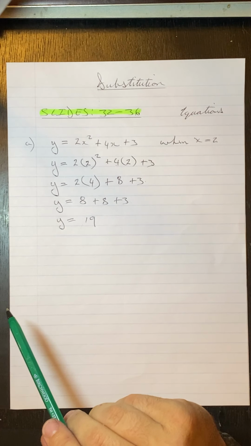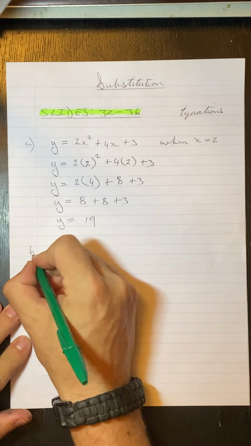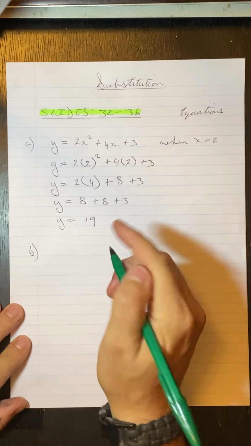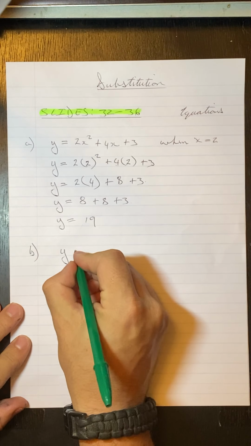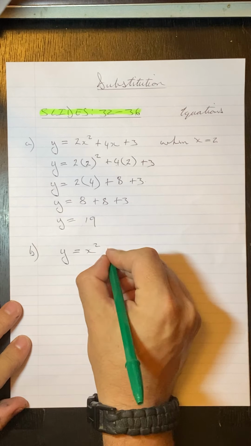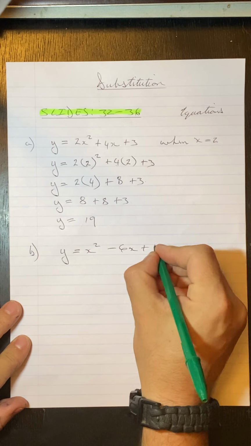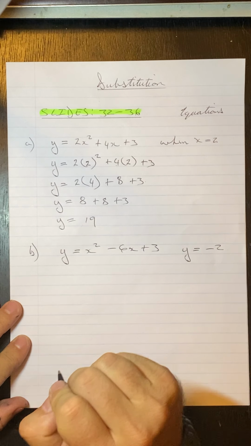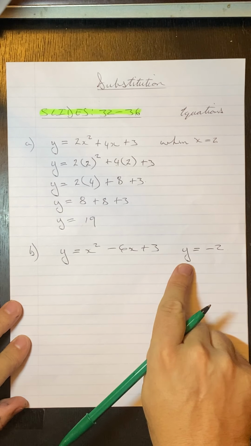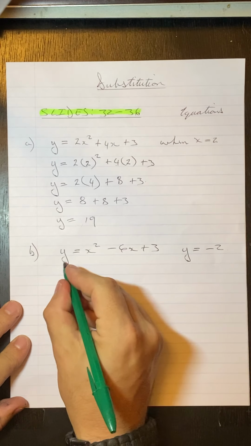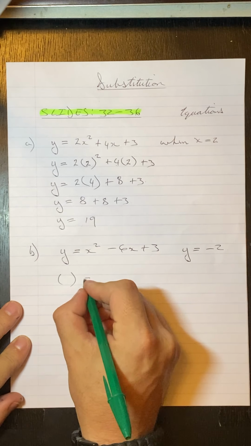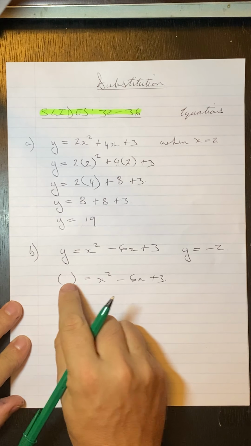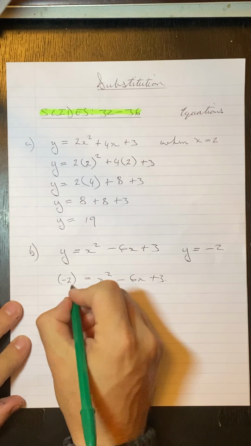The next one, question B. Find the value or values of x when y is equal to x squared minus 6x plus 3 when y is equal to minus 2. So in this example, now we're replacing the y with something. So the y will get a bracket equals, everything else stays the same. And inside that bracket, I'm going to put a minus 2.